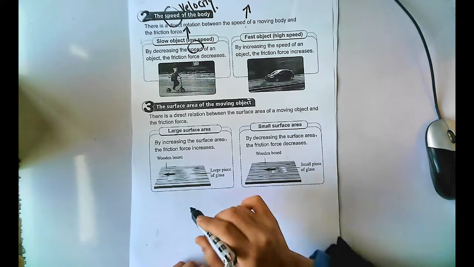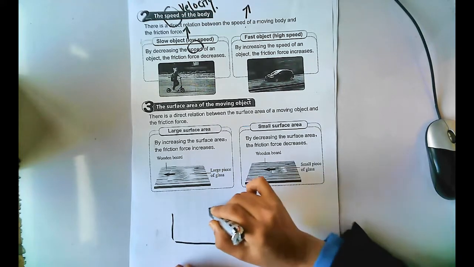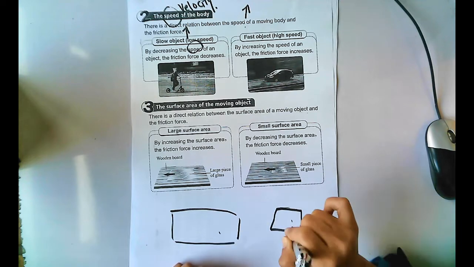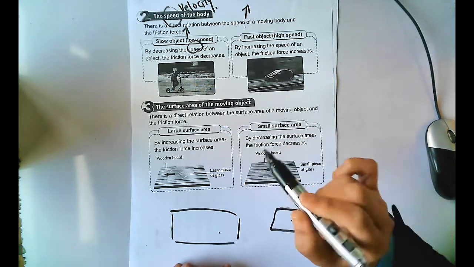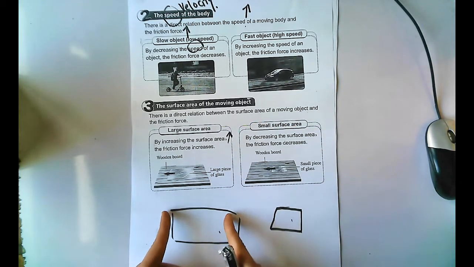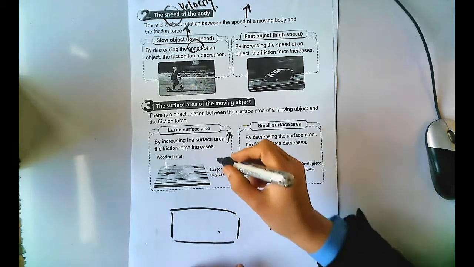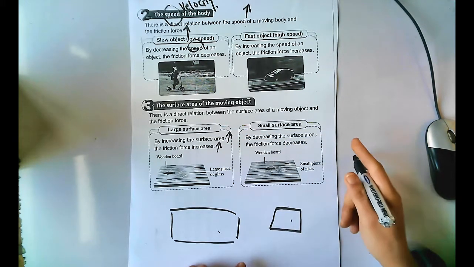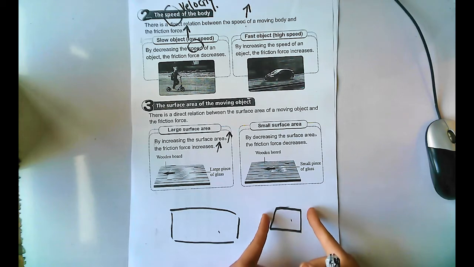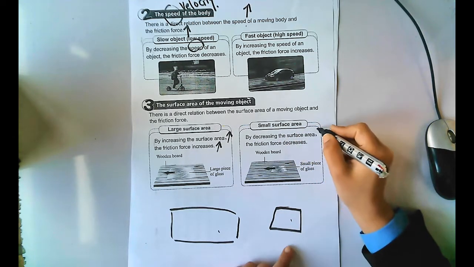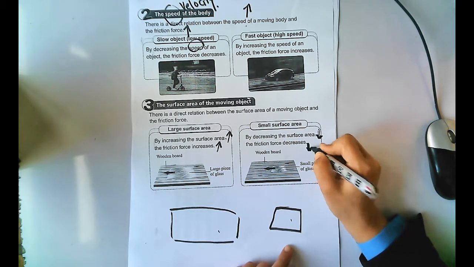Here, the large one and the small one. What's the difference between them? If the surface area increases, as you see, the friction will increase. On the other side, if the surface area is small, so the surface area decreases, the friction force will decrease.